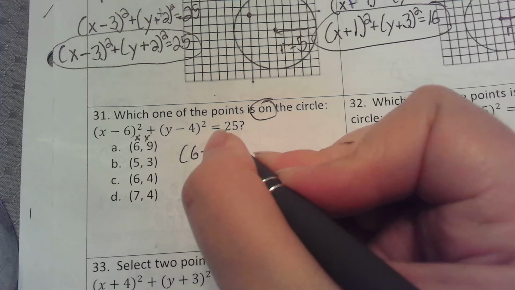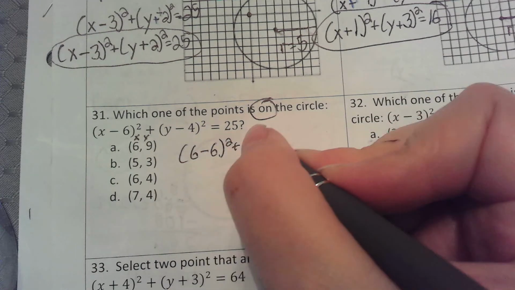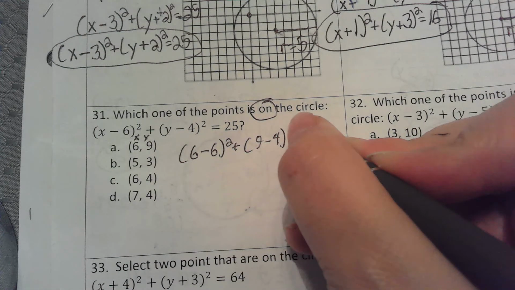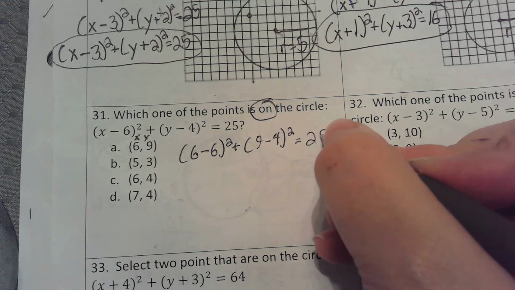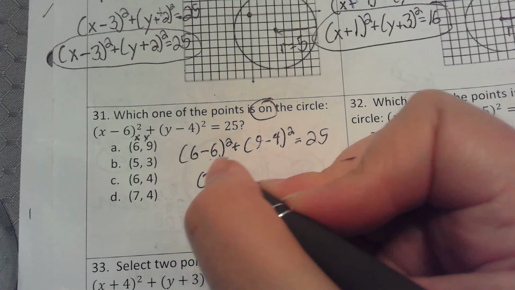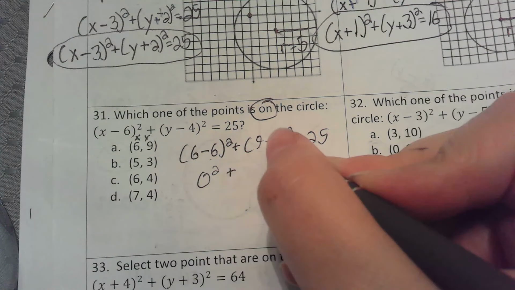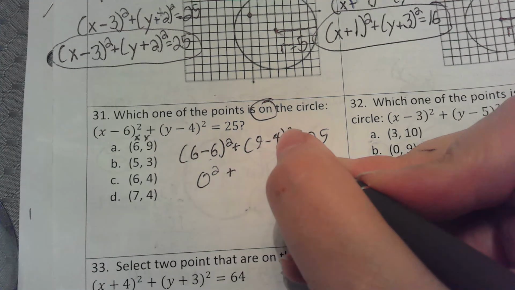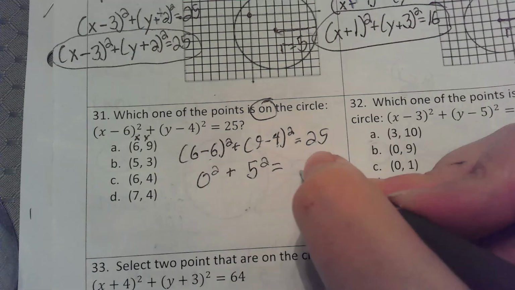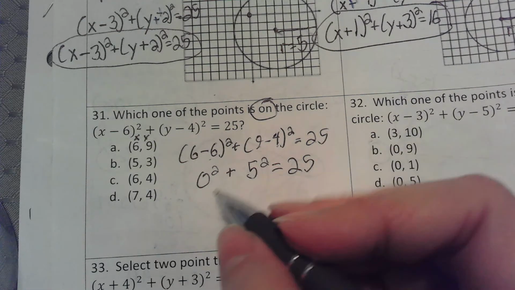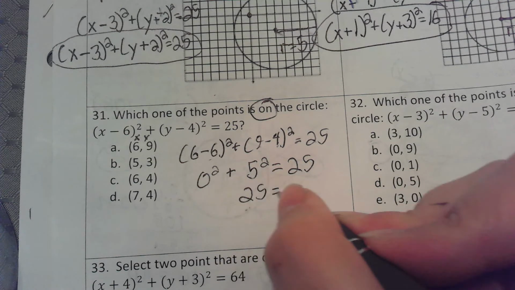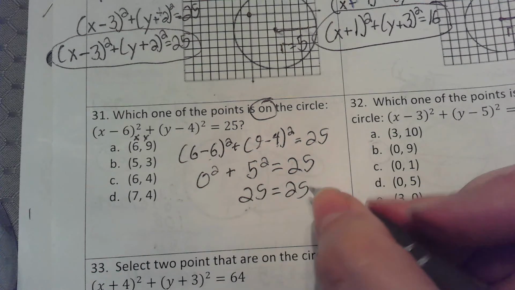So 6 minus 6 squared plus 9 minus 4 squared, is that equal to 25? Well, 6 minus 6 is 0 squared, plus 9 minus 4 is 5 squared. This would be 0, and 5 squared is 25. So that would be a yes.